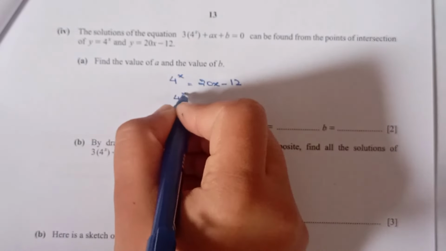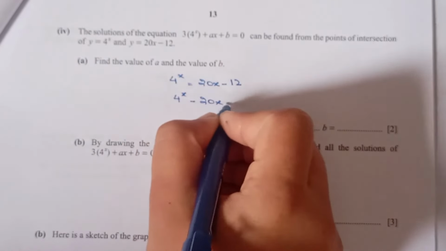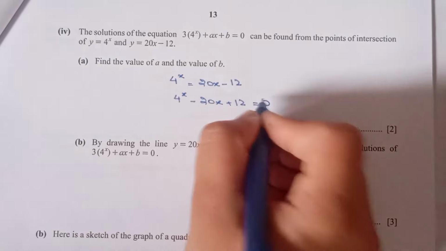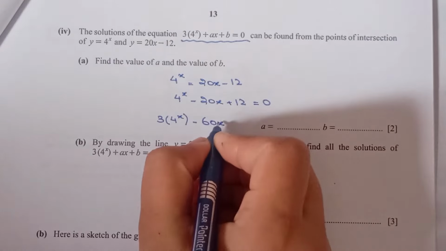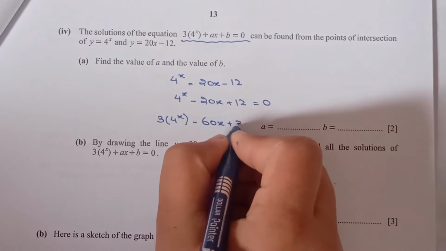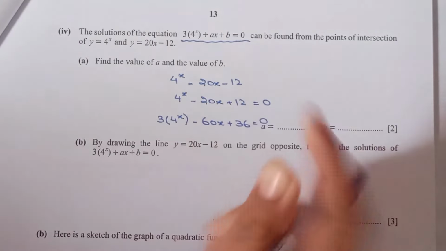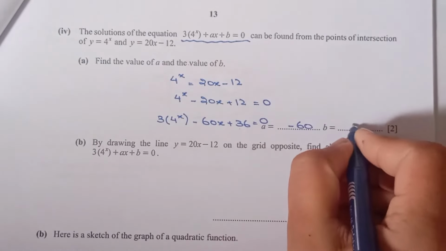So 4 exponent x would be equal to 20x minus 12, and 4 exponent x minus 20x plus 12 would be equal to 0. If we compare it with this equation, as we can see 4 exponent x is multiplied by 3, so we need to multiply the complete equation by 3. So 3 times 4 exponent x minus 3 times 20, which is 60x, and 3 times 12 is 36. This would be equal to 0. So let's compare this equation with this one, 3 times 4 exponent x plus a times x and then b. So a would be equal to negative 60 and b is 36.